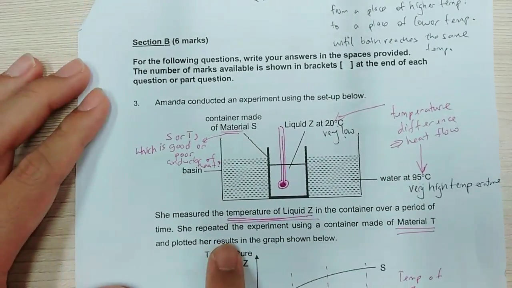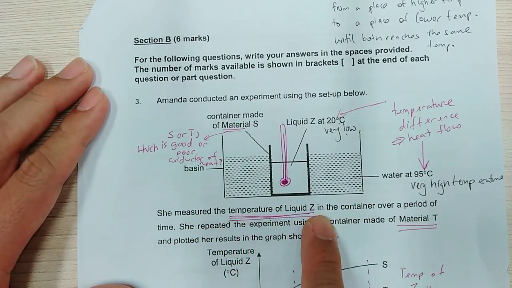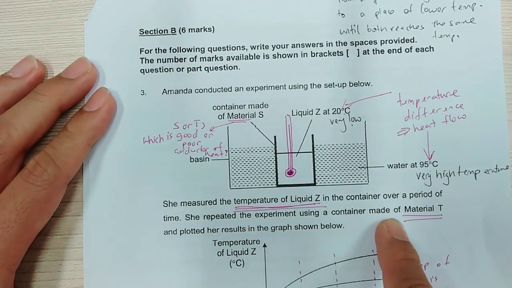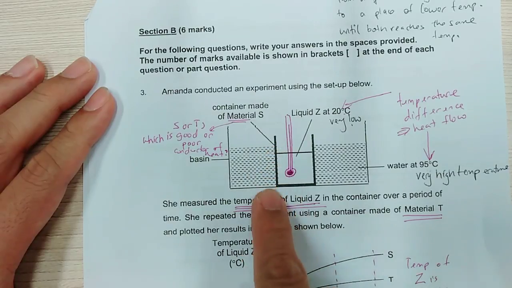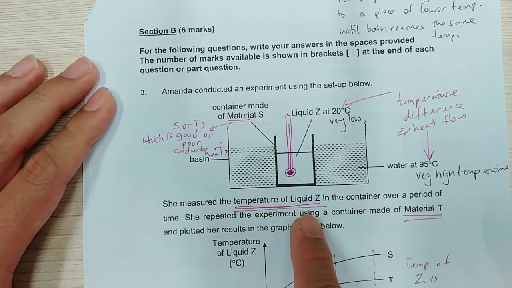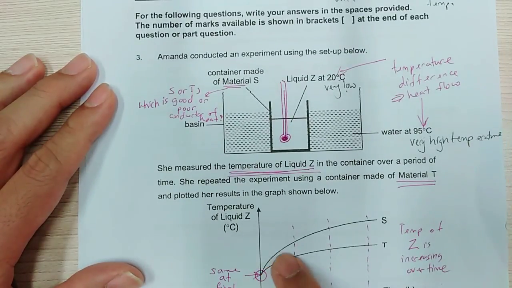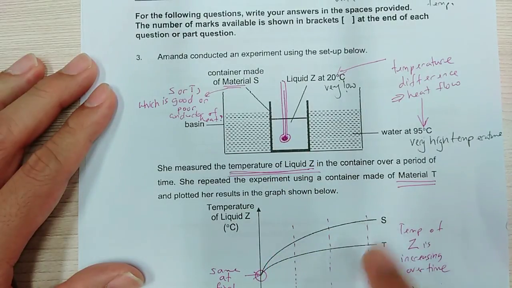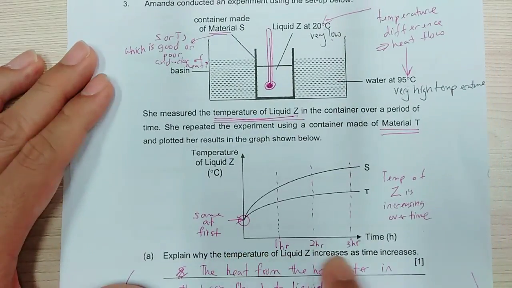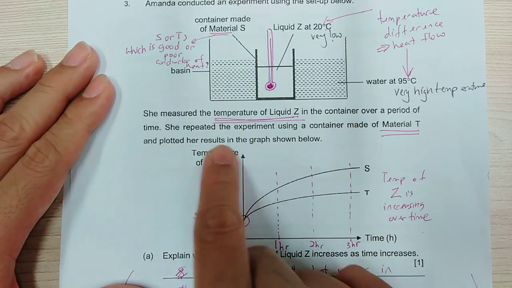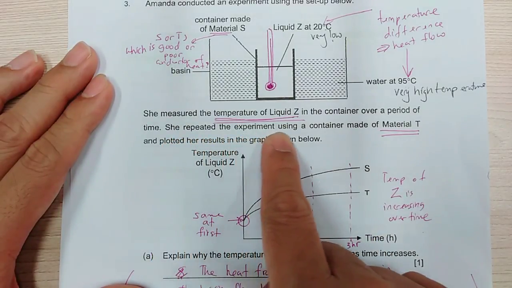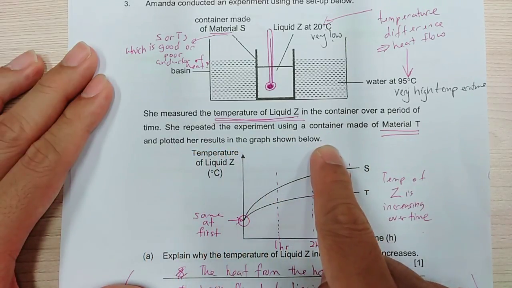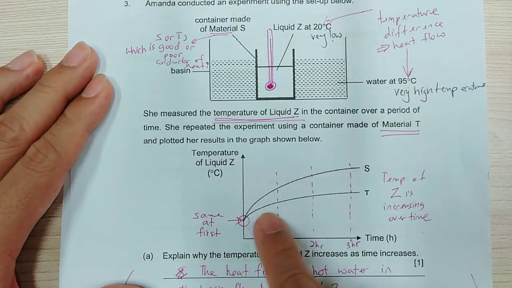Okay, so this girl here, Amanda, she measured the temperature of liquid Z in the container over a period of time, and she repeated the experiment using a container made of material T. So the first time she did, she used material S. She recorded the temperature over time, and she noticed that the temperature of the liquid inside, the cold liquid, was increasing over time. This line here represents time. This line here represents the temperature. Now she repeated the experiment using a container made of material T and plotted her results in the graph shown below. So material T will be this one.